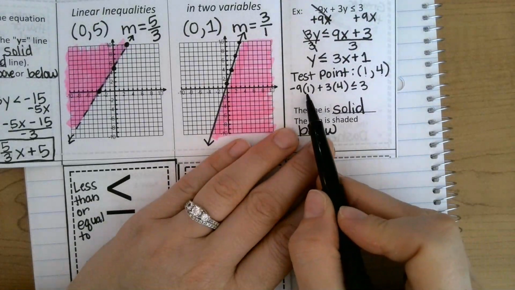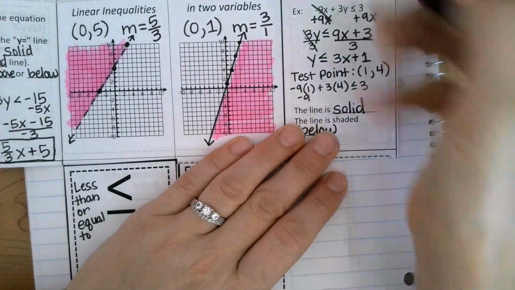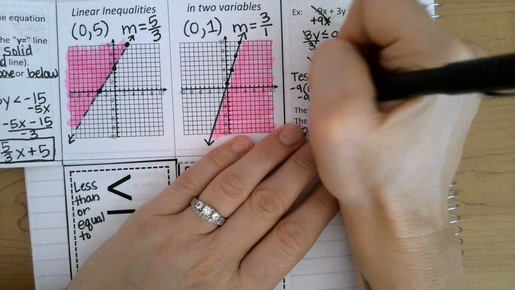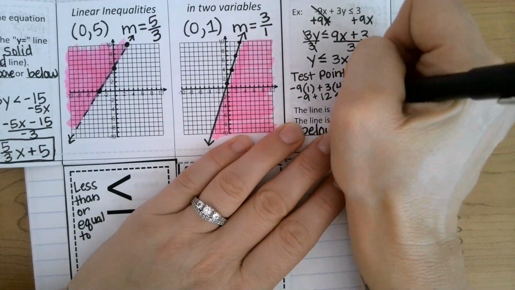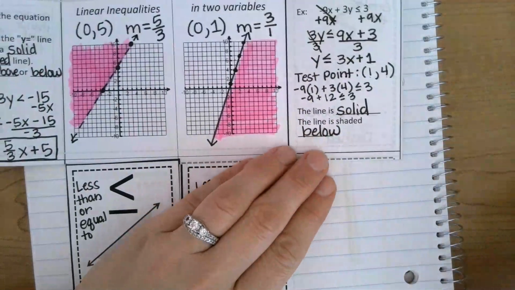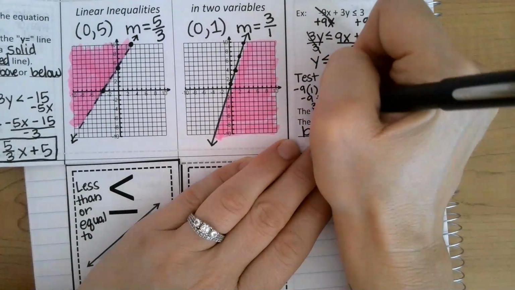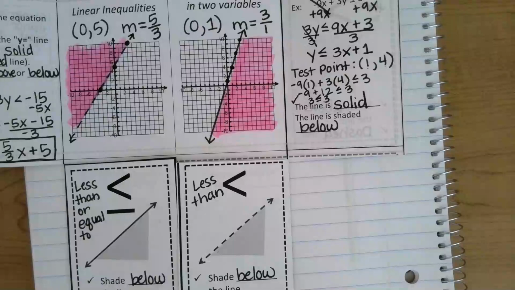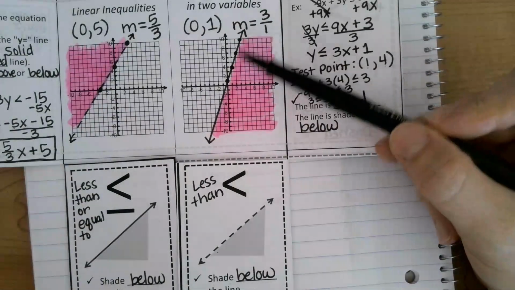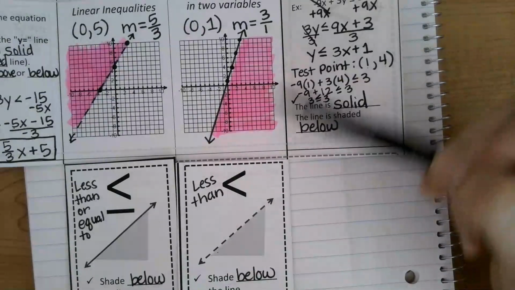What is negative 9 times 1? And what's 3 times 4? Plus 12. And then what is negative 9 plus 12? Is 3 less than or equal to 3? Yes. So that is a true statement. It means, now that's on the line, so that can help you decide if it's solid or dashed. You would still want to test a point in the shaded region to make sure.